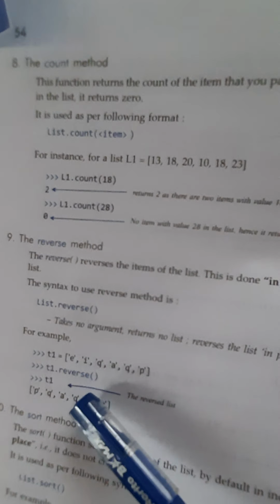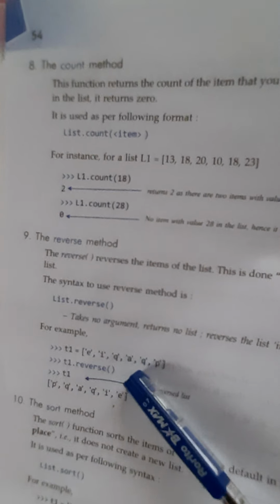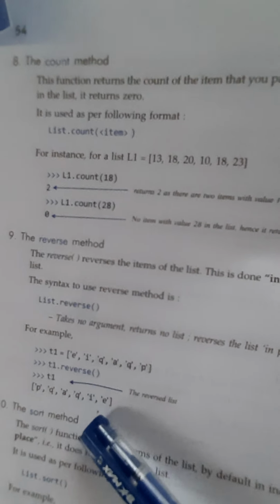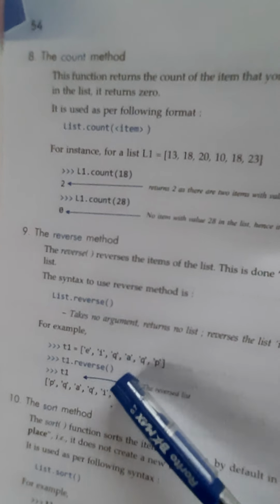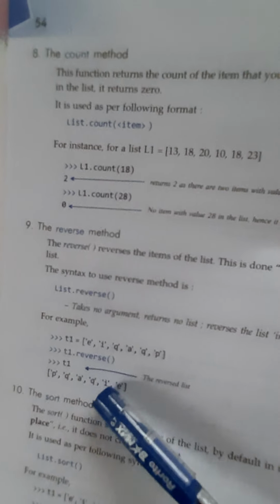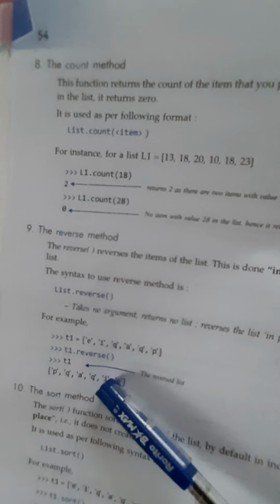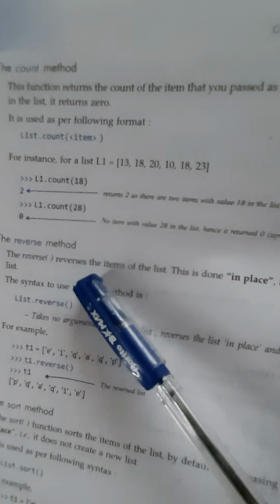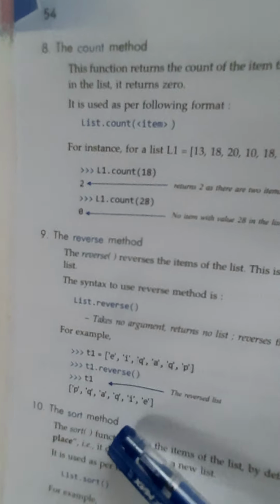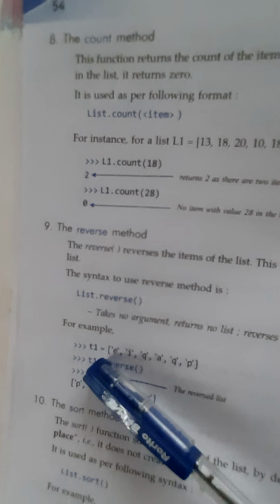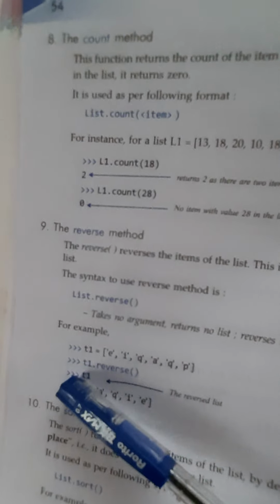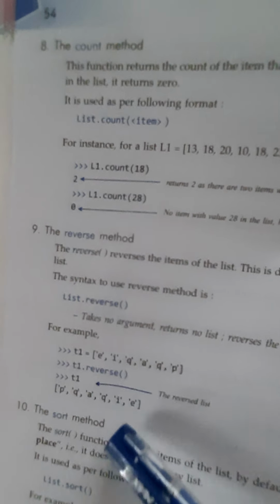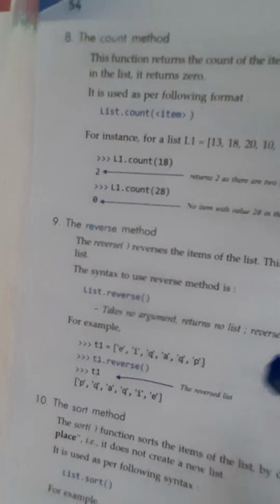T1 is equal to a list of items given, T1.reverse(). Now you are trying to print T1. What is happening? It's just reversing the list and displaying. So list.reverse() reverses the items of the list. This is done in place, that is, it does not create a new list. So only in the existing list it is displaying. You see here, T1 is the original list. After reversing, it's again T1 only. It's not storing this reversed list in some other list.